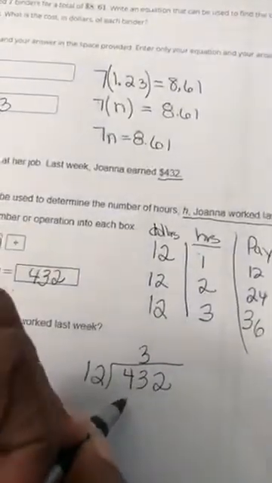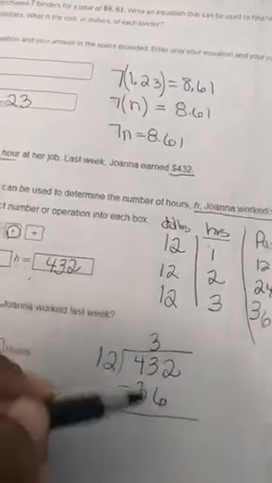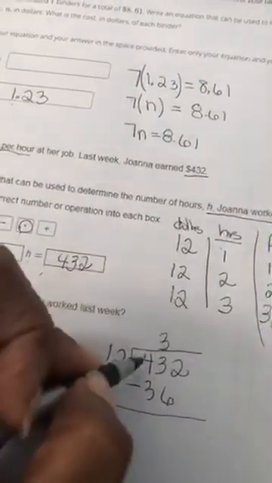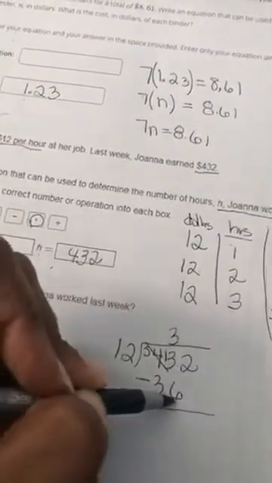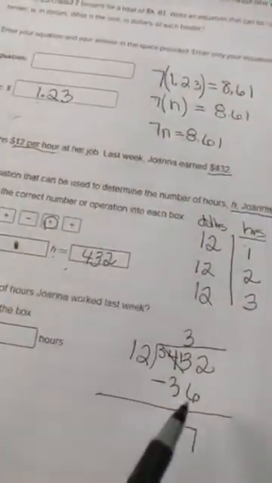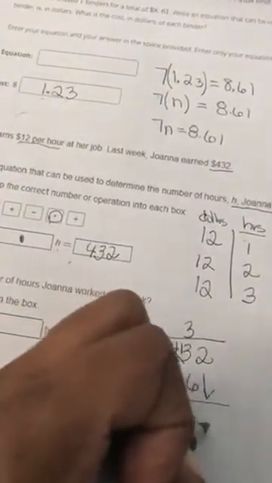Excellent. 36. Subtract it out. Bigger number on the floor. Borrow from your neighbor next door. 4, 3. This becomes 13. 6 from 13 is 7. All right. Check my math. 7 is less than 12. Yay me. So I can bring down my 2.